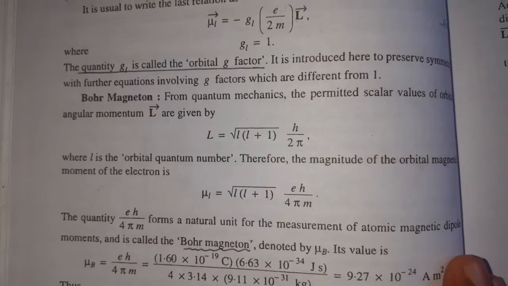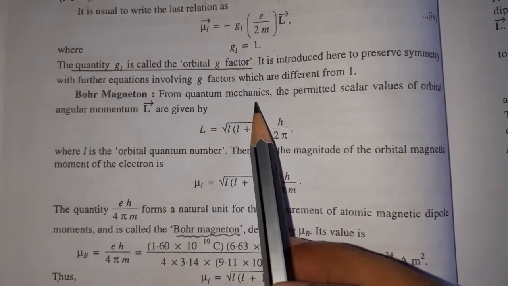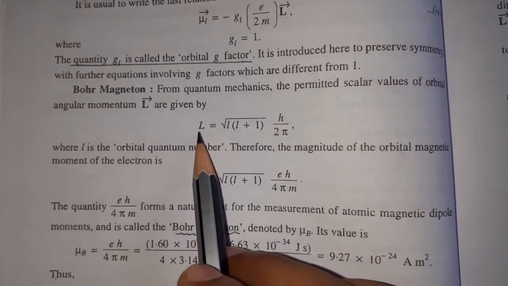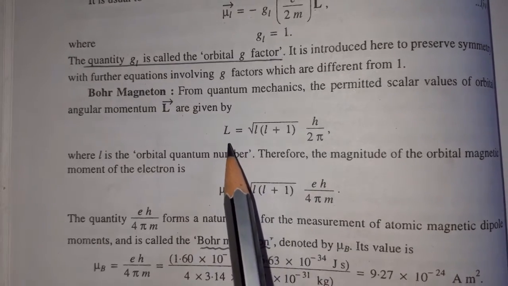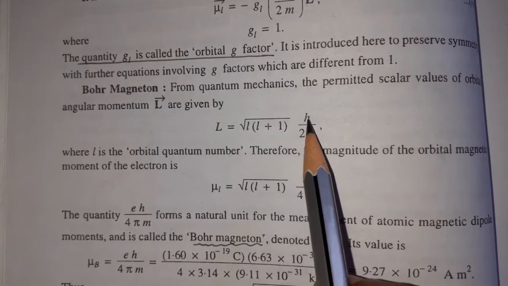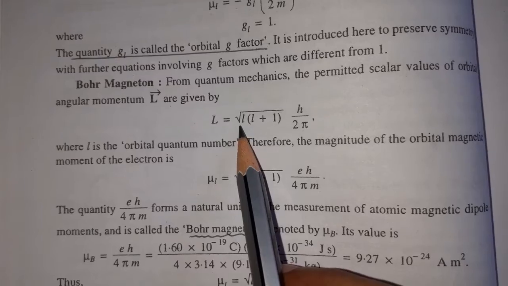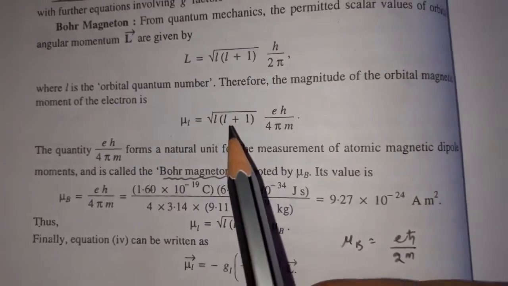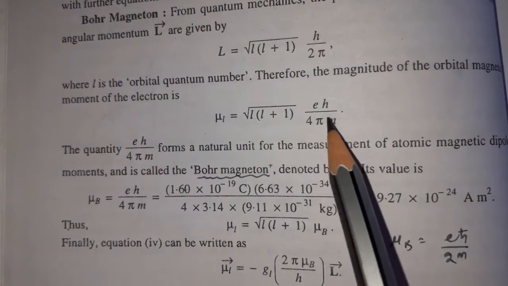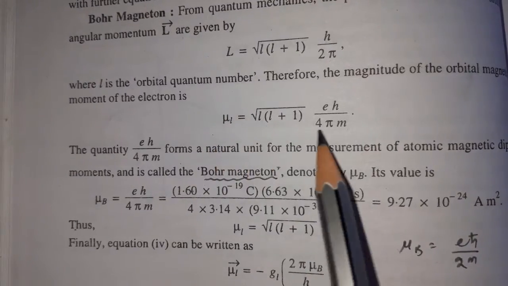Now we'll move towards the Bohr magneton. We know from quantum mechanics the permitted scalar values of the orbital angular momentum L. As per quantum mechanics, it can be written as the square root of l multiplied by l plus 1, times h cross, or h by 2 pi. Here l is called the orbital quantum number, which is one of the quantum numbers. Now mu L can be written as the square root of l into l plus 1, times e h by 4 pi m. This is called the orbital magnetic moment mu L.